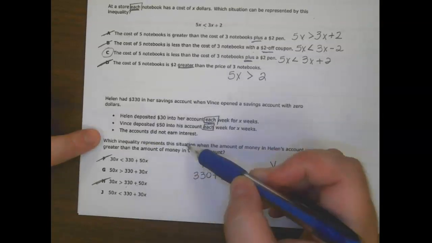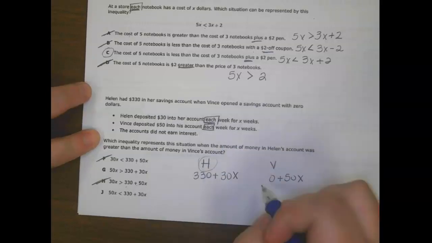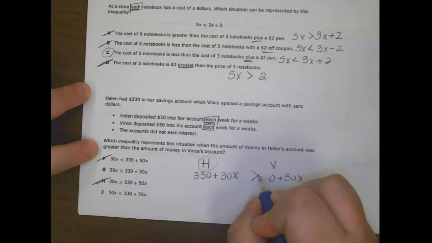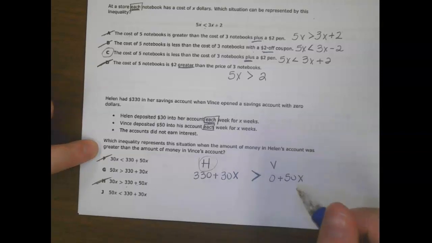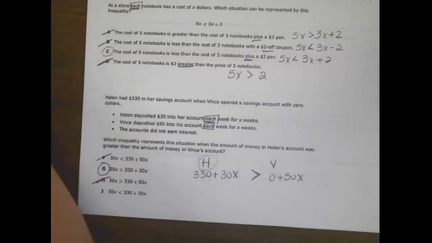Which inequality represents the situation when the amount of money in Helen's account is greater? So I want to know when Helen's is going to be greater than that. So that matches answer choice G. All right, let's go ahead and look at the next question.